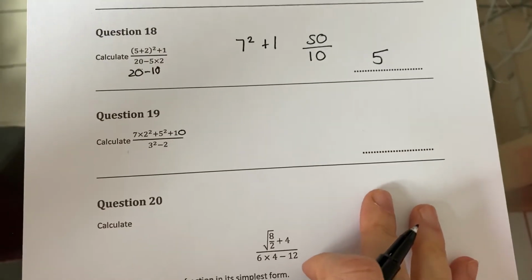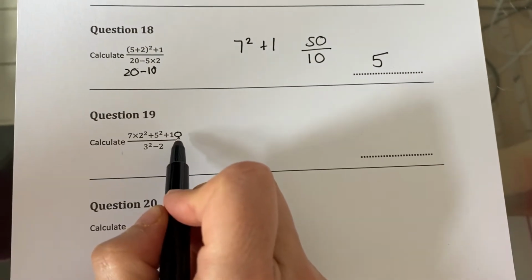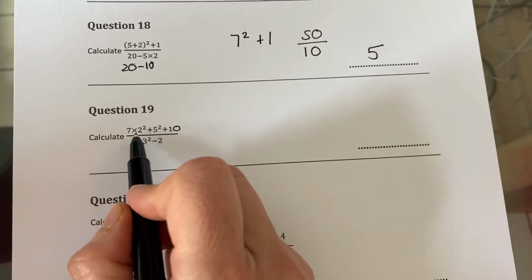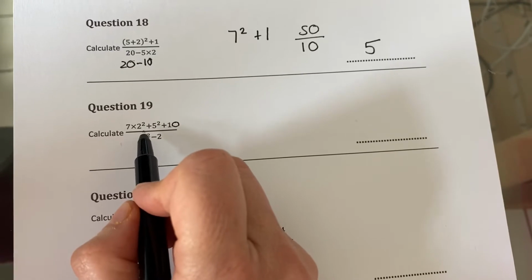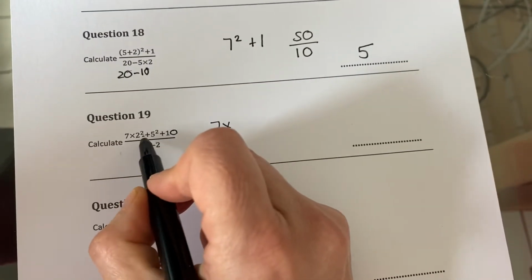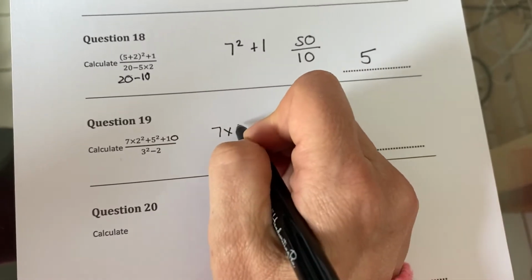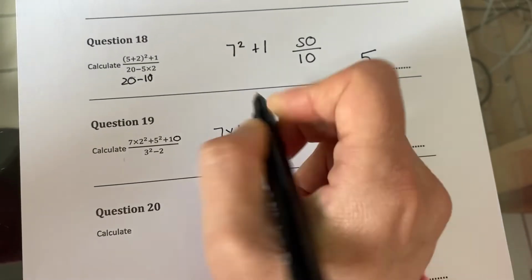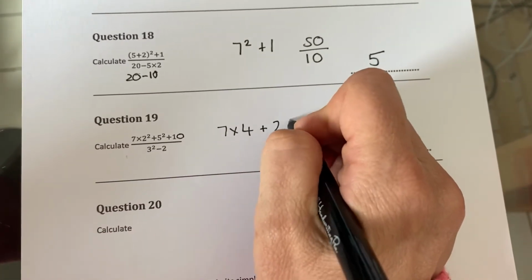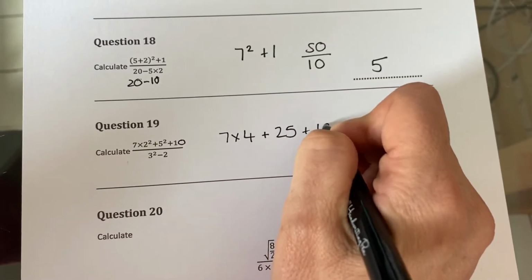Okay, question 19. Mine printed off without a 0 on it there, so that's why I've added that on, in case you're wondering. So again, this looks like it's quite complicated, but it's not as complicated as it looks. I've got 7 multiplied by 2 squared. 2 squared is 4. Plus, I'm going to do the next indices next. 5 squared is 25. Plus 10.